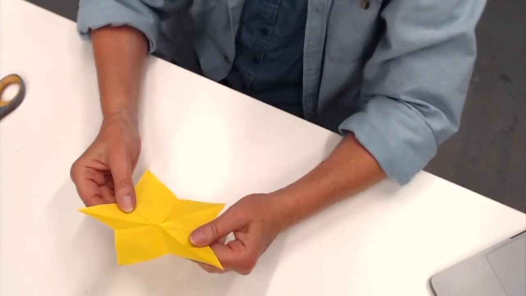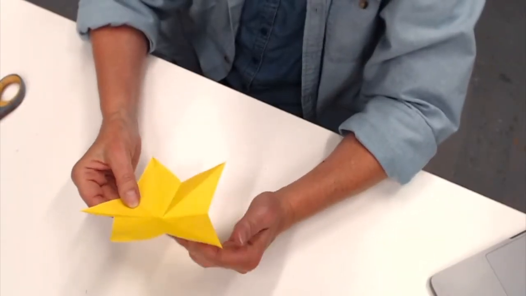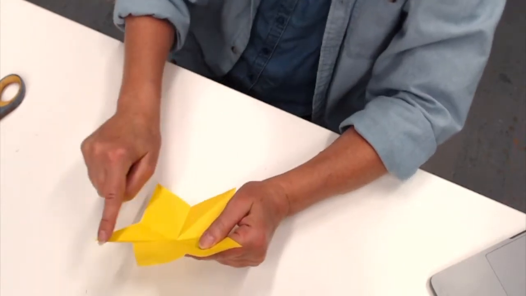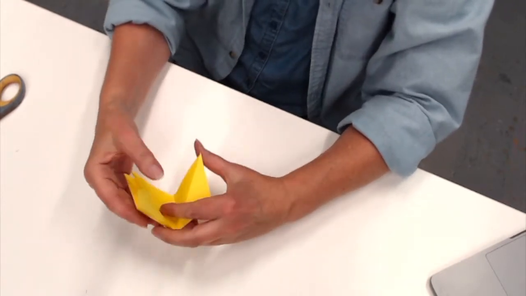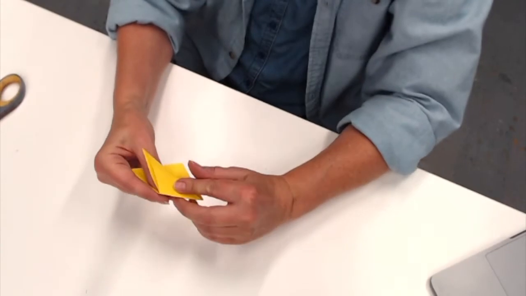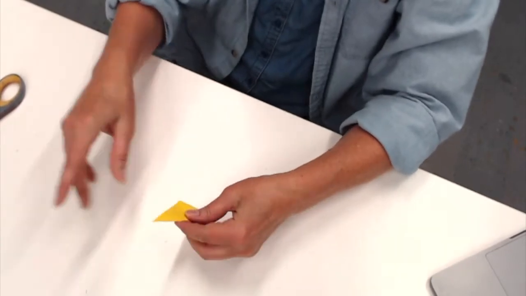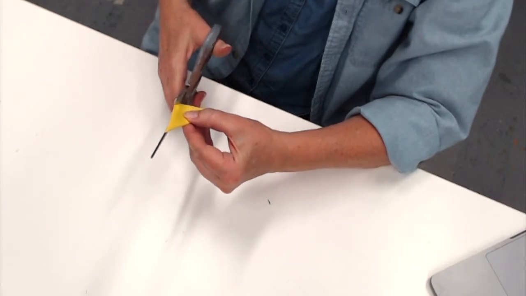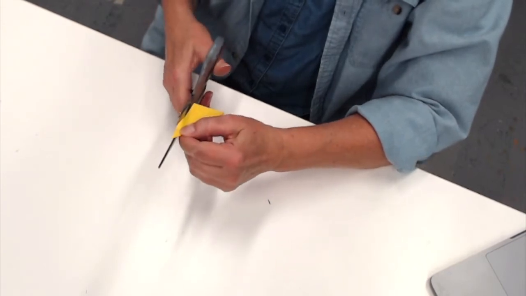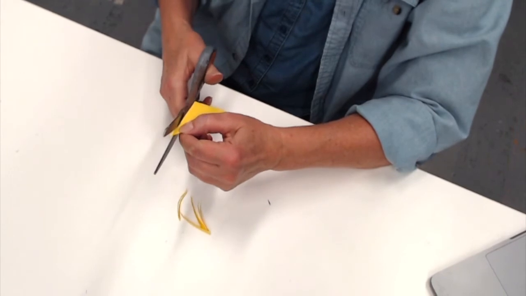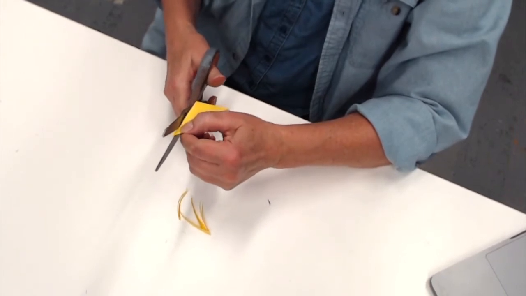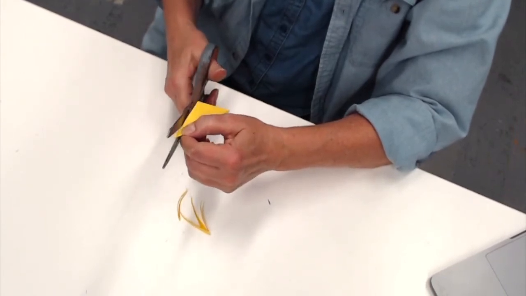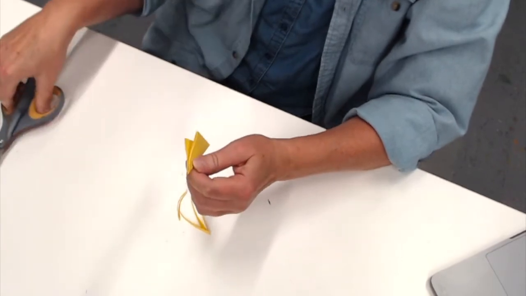And you can open it up and go, oh, I want those lines to feel a little bit more like they're parallel. So I can actually fold it back up if I want, and make it just a little bit deeper. Okay.